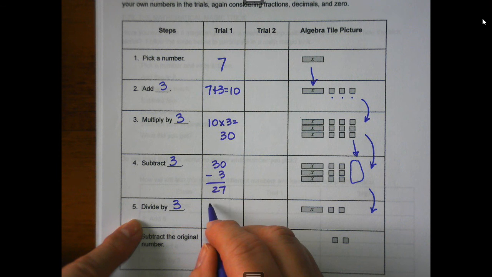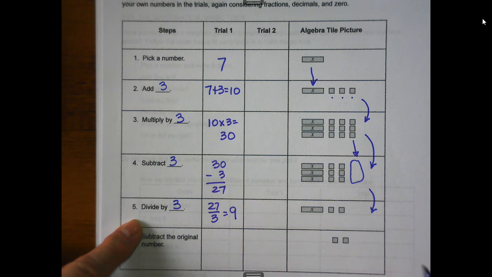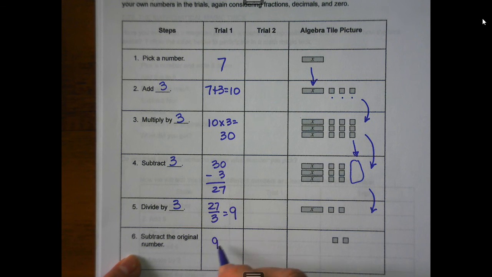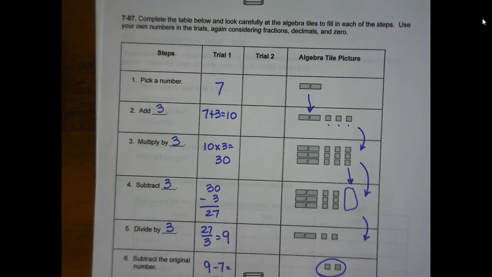Divide by 3, 27 divided by 3 gives me 9. 9 subtract 7 gives me 2. And that is exactly what I have in this picture over here. I'm not going to do another trial to review this with you. My big focus was making sure that you had the steps done correctly.